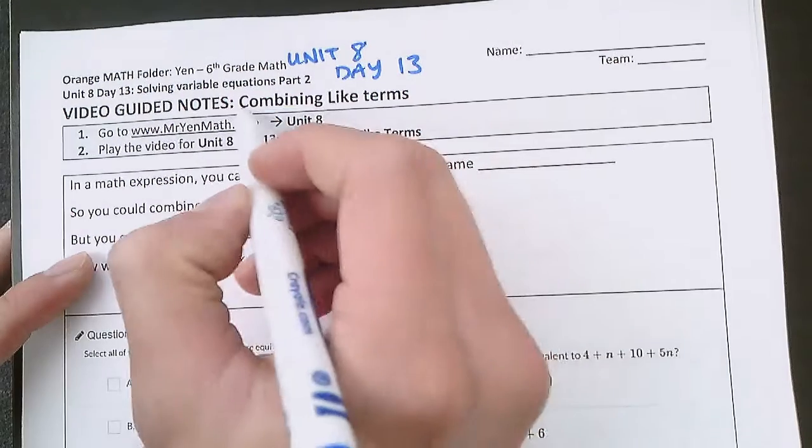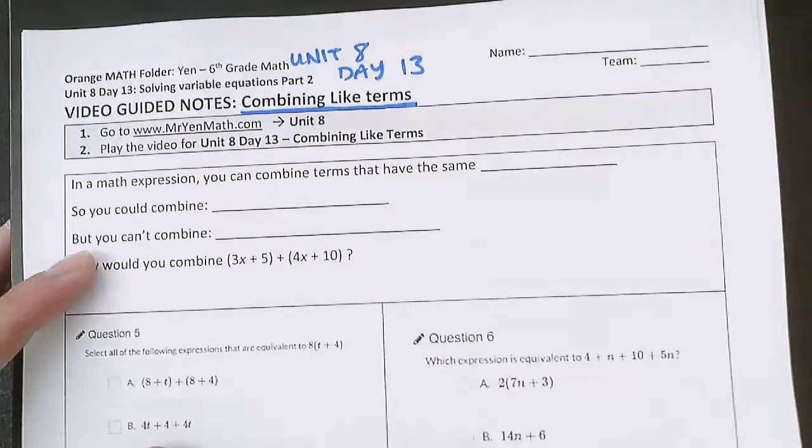Alright, today we're going to be working with combining like terms.